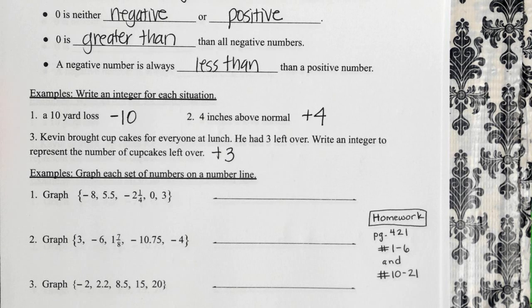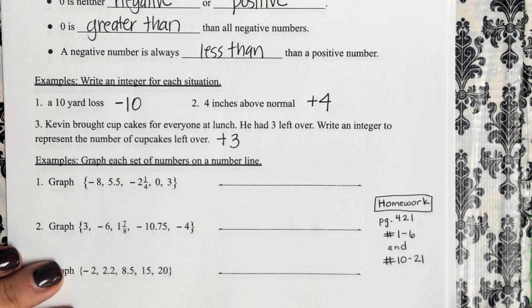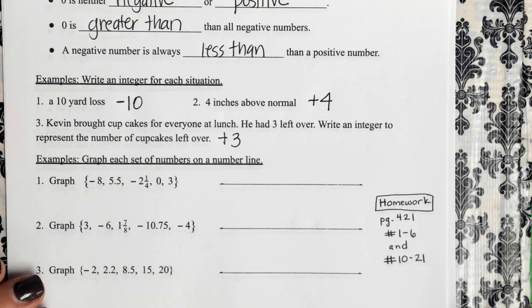So start thinking about, like, we're going to do some practice where we're writing integers for real life situations. If you lost $20 in the parking lot, you would be sad, but what would that be? Negative 20. Alright, now the last thing we're going to talk about today is how we graph these on a number line.